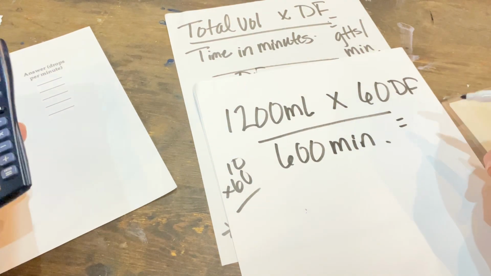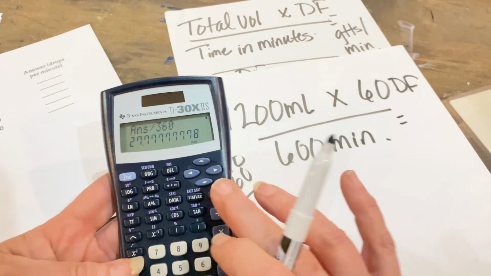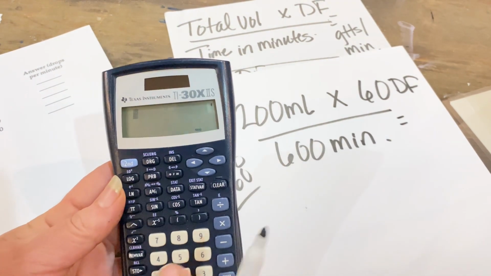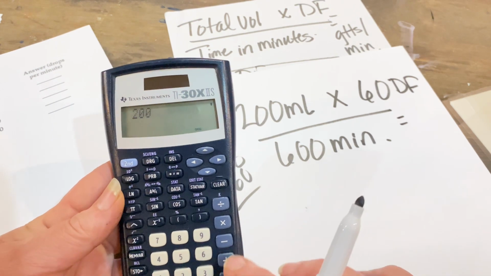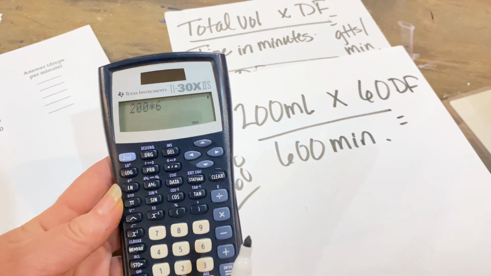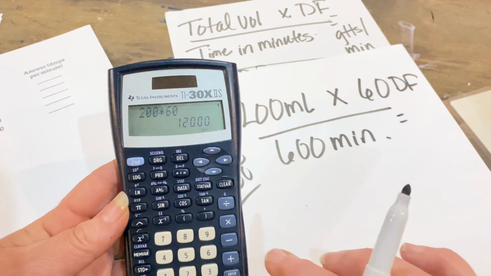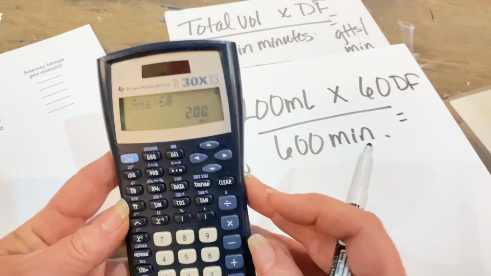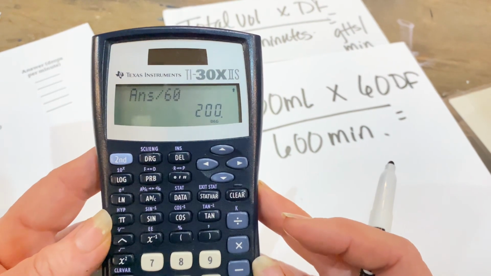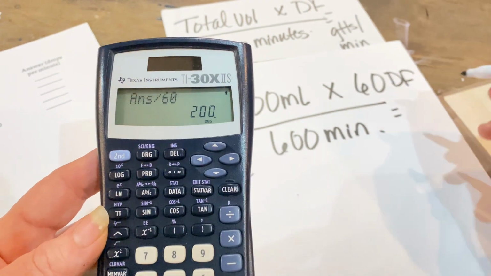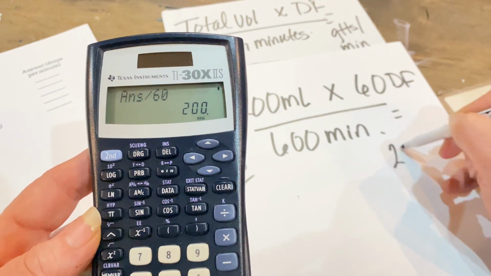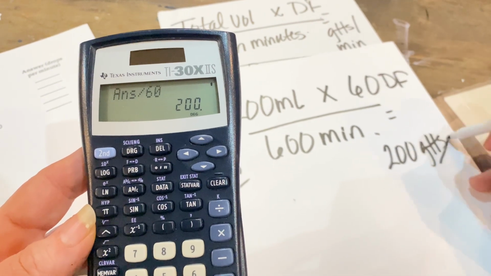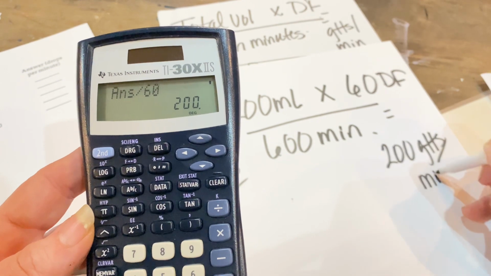Like a machine, you know, saving lives. 1,200 times 60 equals, divided by 600, is 200 drops per minute.